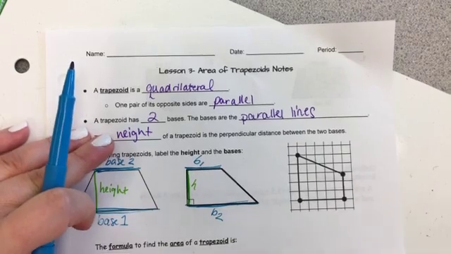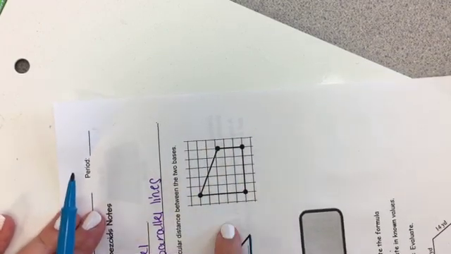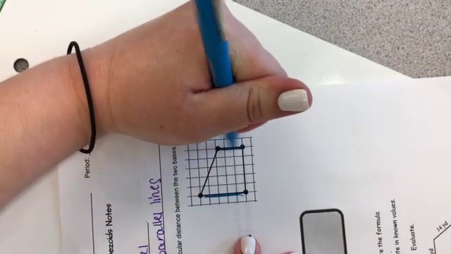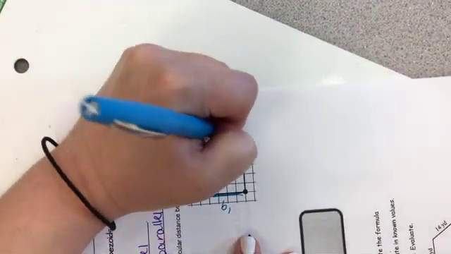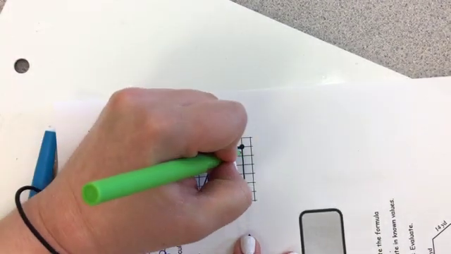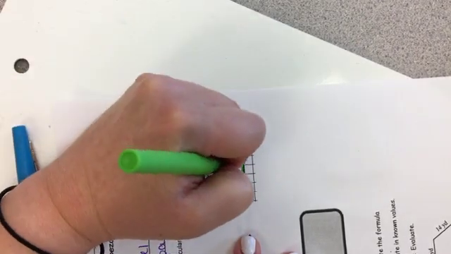Now we've got a trapezoid that's on a grid. So to make this a little bit easier, we're going to rotate our paper so that we see two parallel lines, two lines that would never intersect. And we're going to label them our bases. You can label one base 1 and the other base 2. Doesn't matter which one's which. And then the height is just going to be the perpendicular line that connects them. So label that your height.